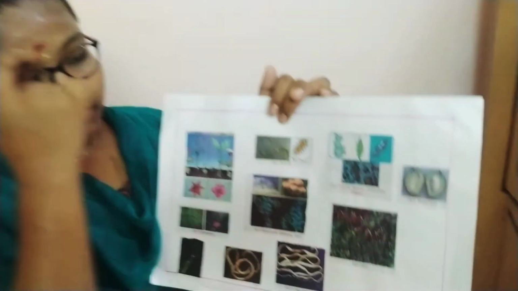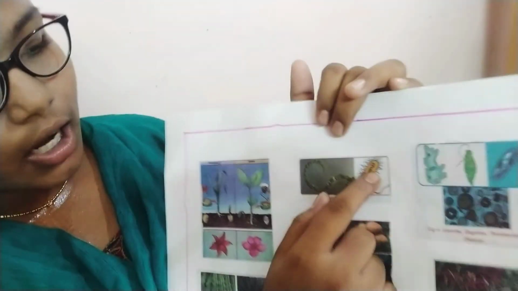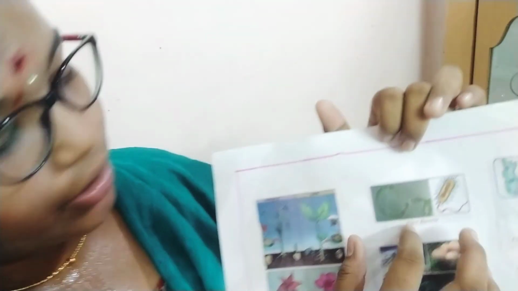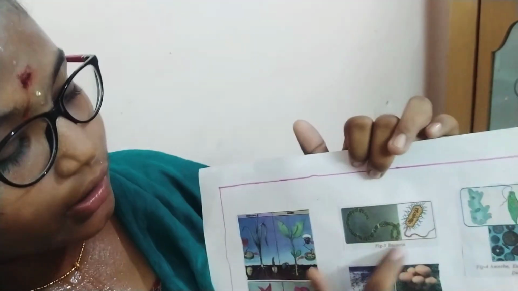And before that I showed ammonia. This is one type of bacteria. This bacteria will be present like a sponge. It will be greenish color and grey color. I will show a picture now. This is a bacteria. You can see here the bacteria spreading, greenish in color.